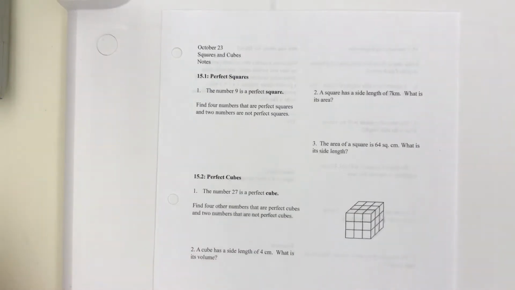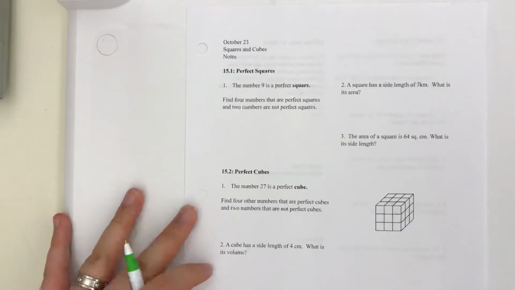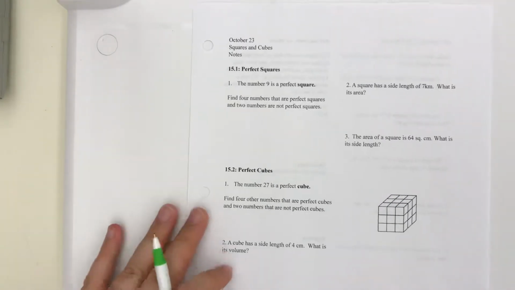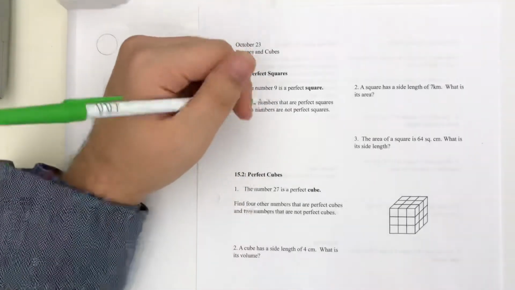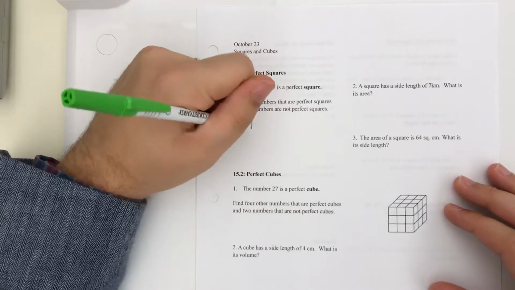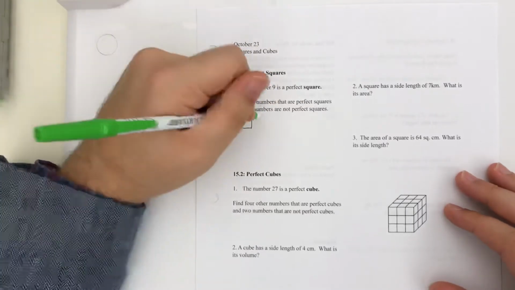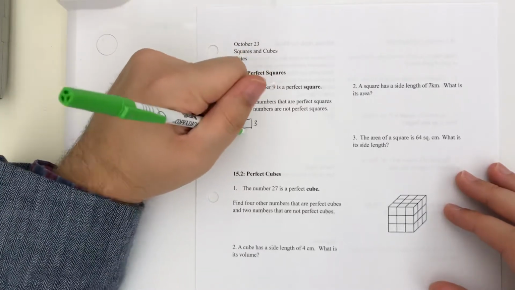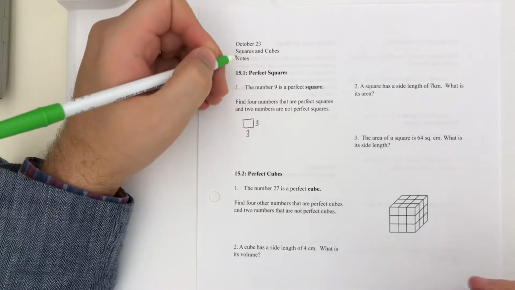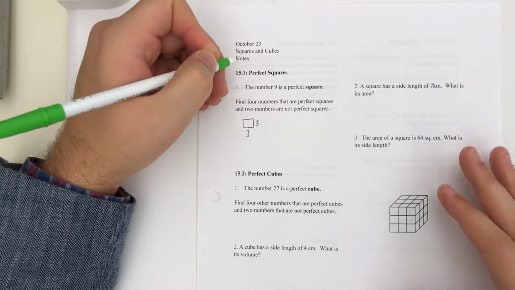Right, and talking about squares and cubes, there are things called perfect squares and perfect cubes. So the first thing it tells us is that the number 9 is a perfect square. And it asks us to find 4 numbers that are perfect squares and 2 numbers that are not perfect squares. So a perfect square, right, if I understand a square, I'm going to draw one. And let's say if I know that the number 9 is a perfect square, 3 times 3 gives me 9. So it's basically asking us numbers multiplied by themselves are perfect squares.